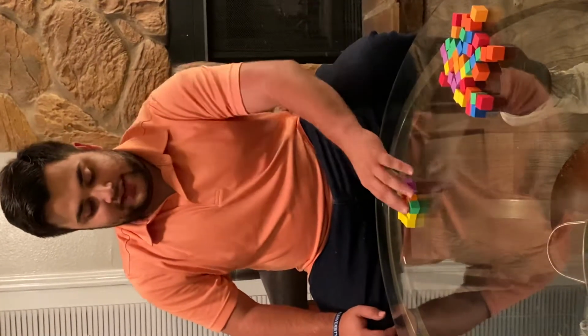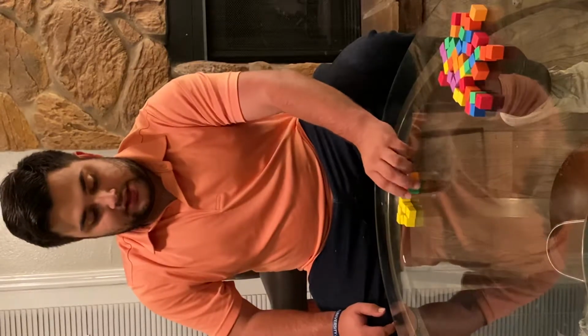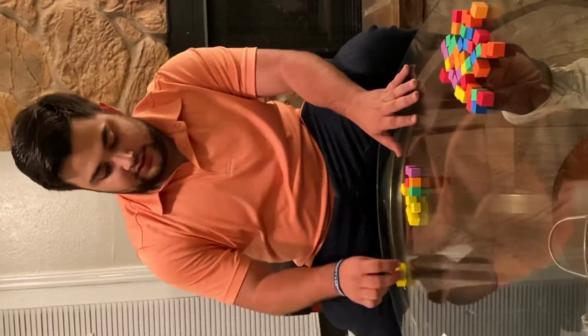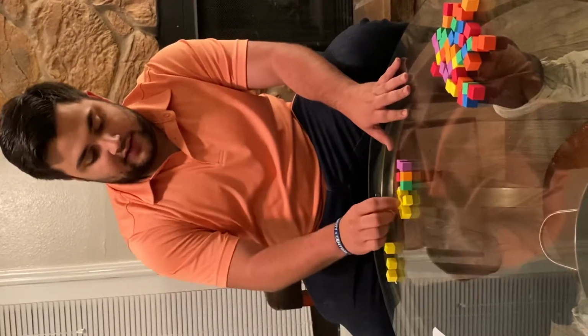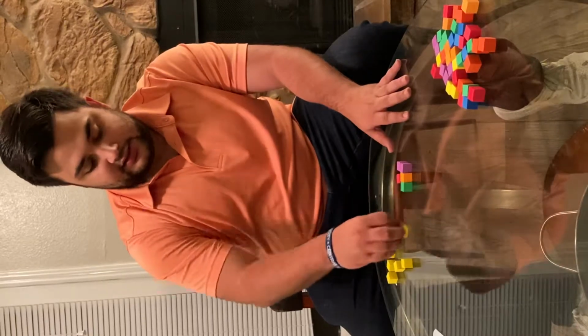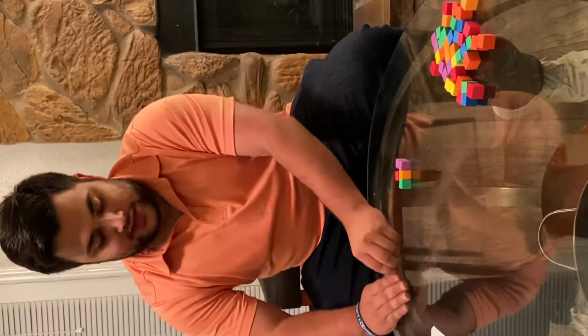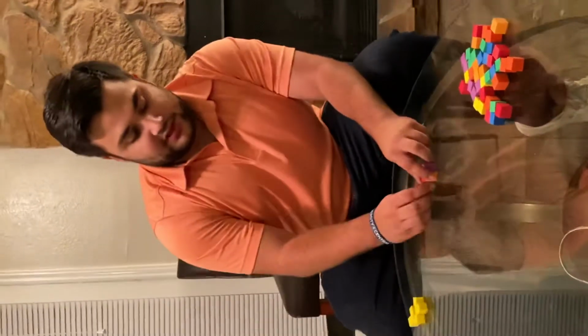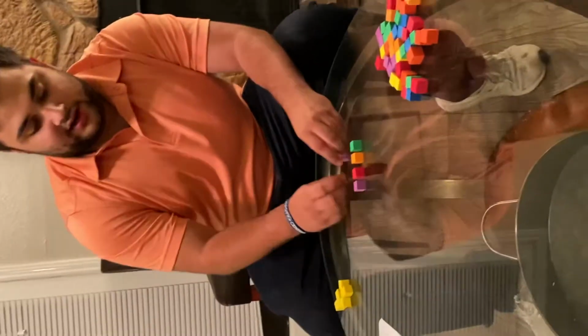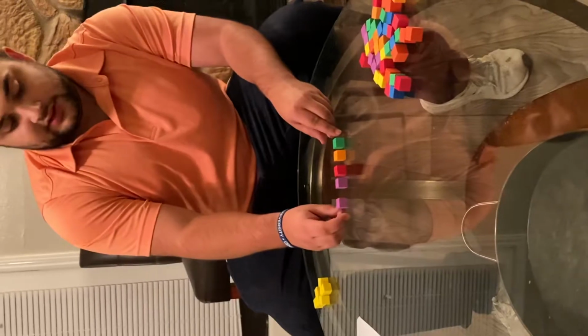How many would we have left? If we take these out, 1, 2, 3, 4, 5, 6, 7, so there's 7 yellow squares that you take away. That leaves you with 1, 2, 3, 4, and 5 left.